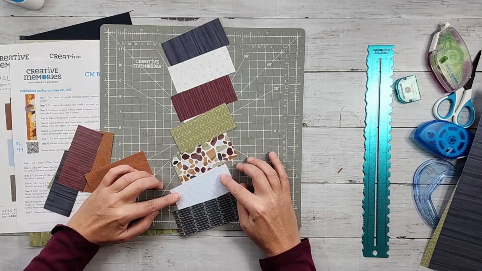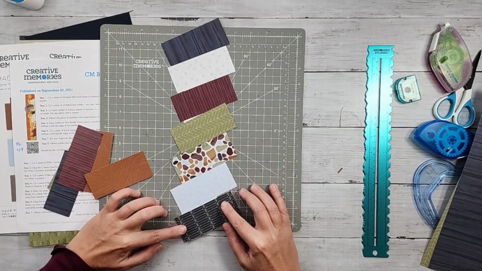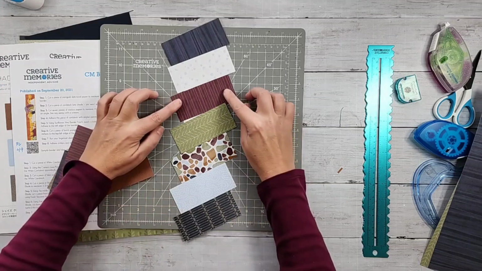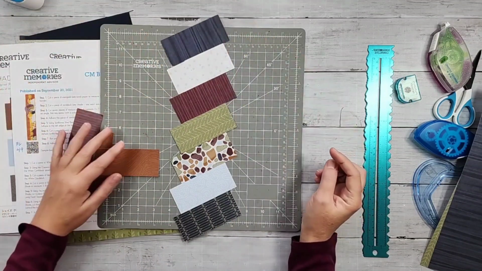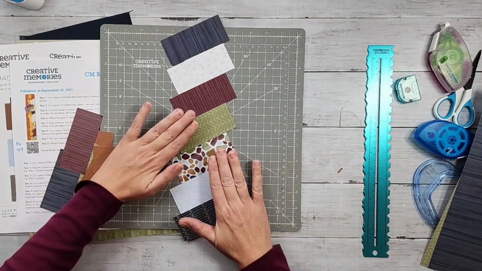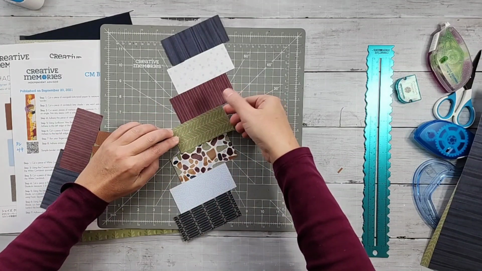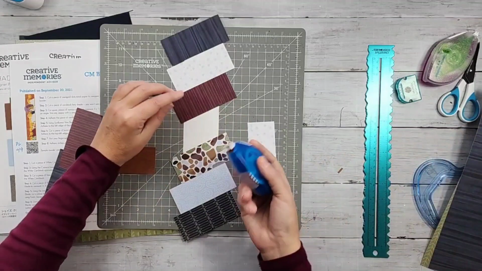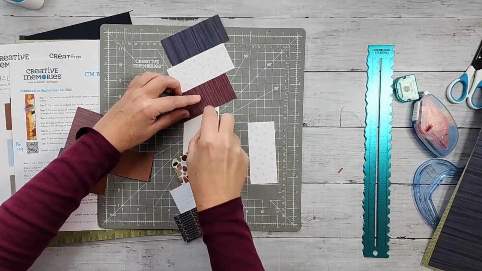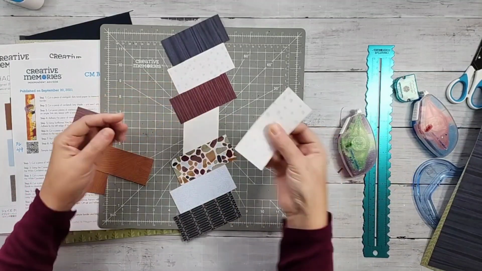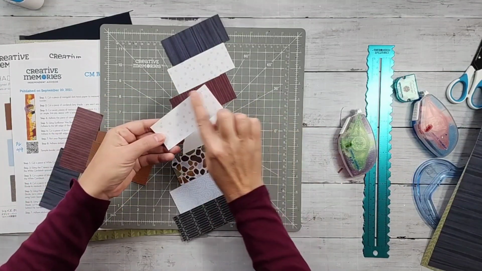I'm going to use repositionable adhesive. It's always a good policy when you're doing something along these lines where you're maybe going to have to move some things around. I think that's going to work out really well. I'm actually going to go ahead and just put adhesive right on my paper rather than the back side of my piece. That way I'm not worried about anything I overhang.